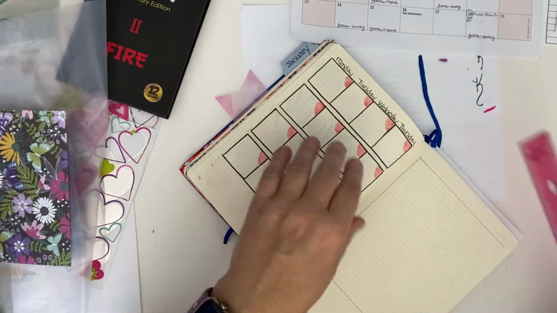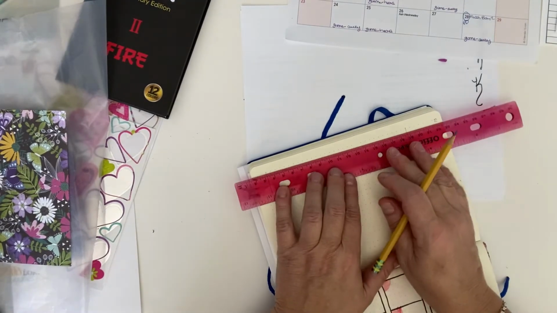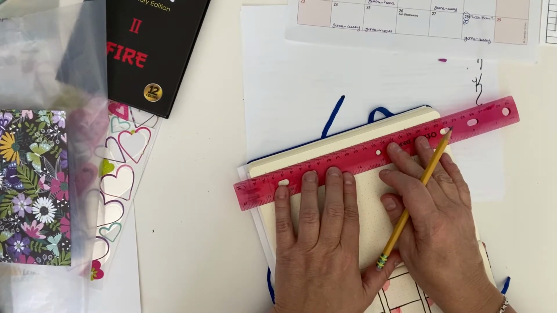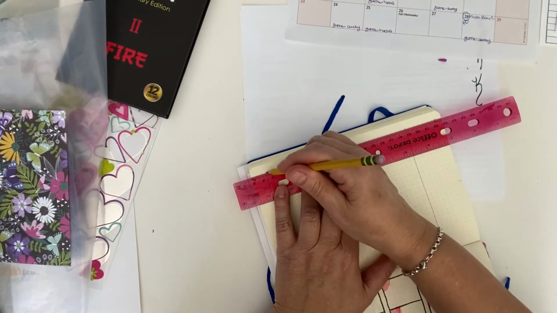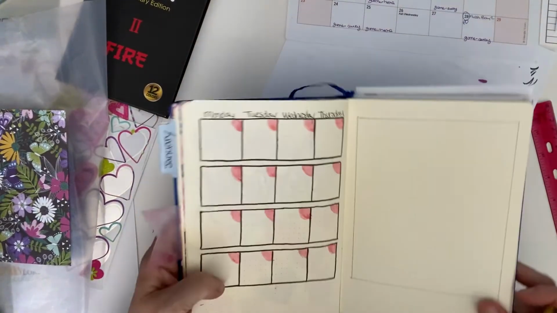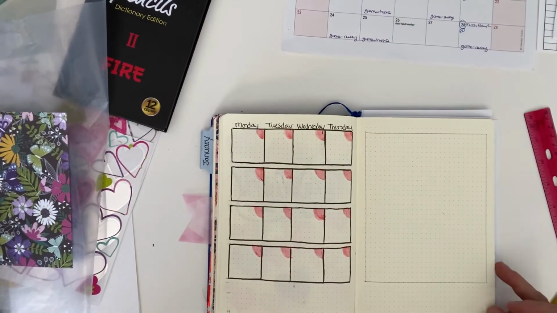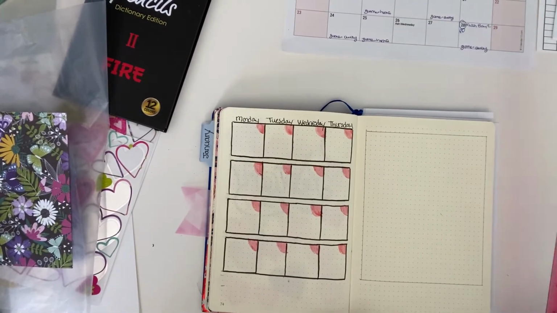Over here, I'm going to turn the book around to get this side down. I'm going to draw this line here, right? And then you can just eyeball everything after that. Whoops. And you come in here and know that you have to do that.